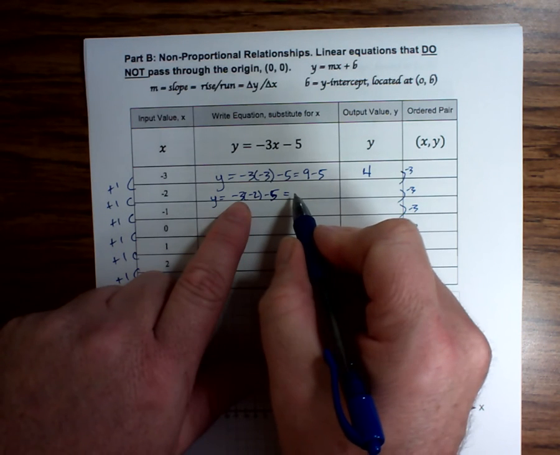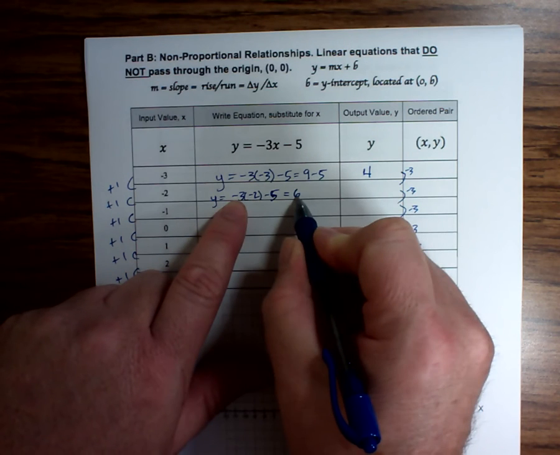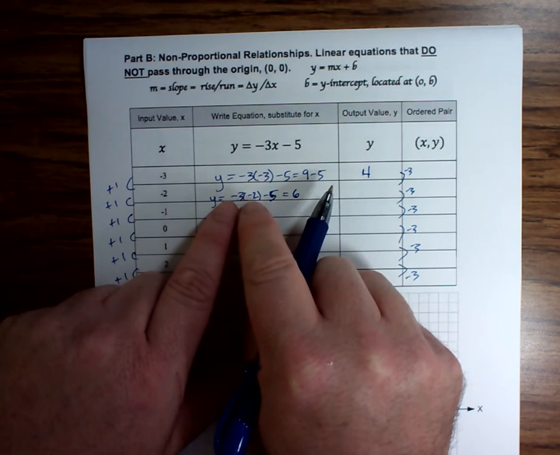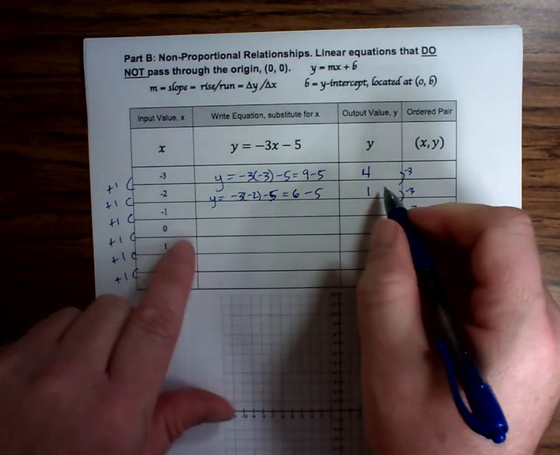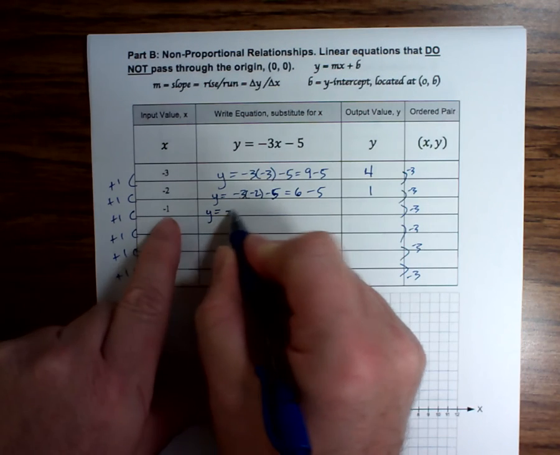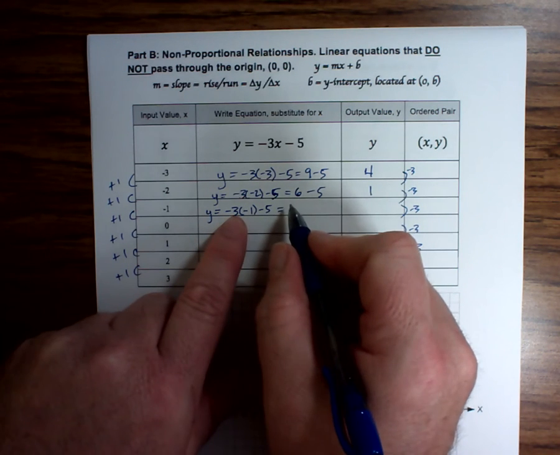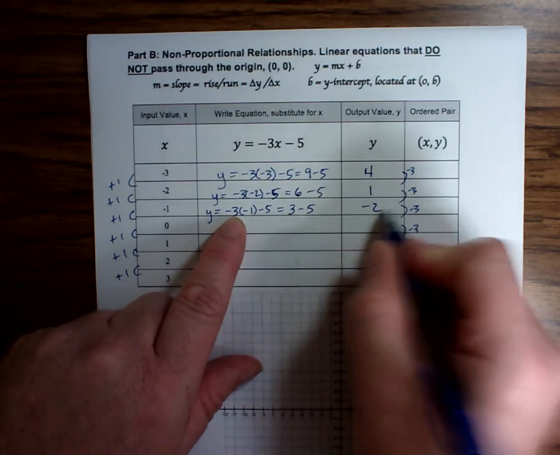That's 6, because a negative times a negative is a positive 6. So be really careful. You're going to get lots of double negatives here that make it positive. 6 minus 5 is 1. Y equals negative 3 times negative 1 minus 5. Two negatives multiplying, positive 3 minus 5 is negative 2.